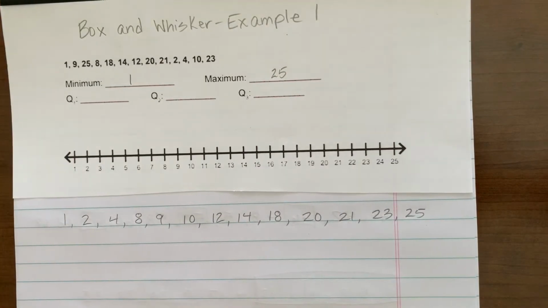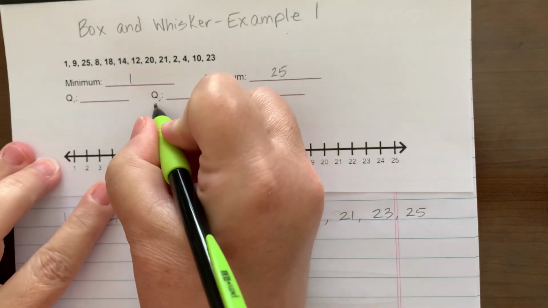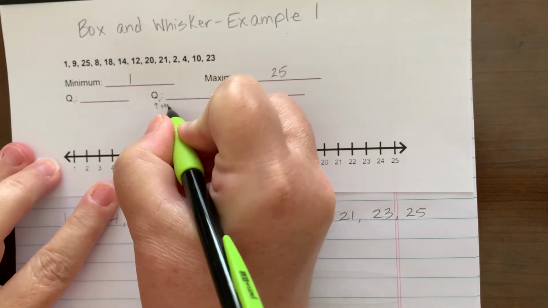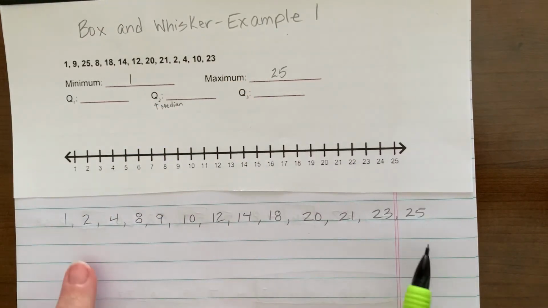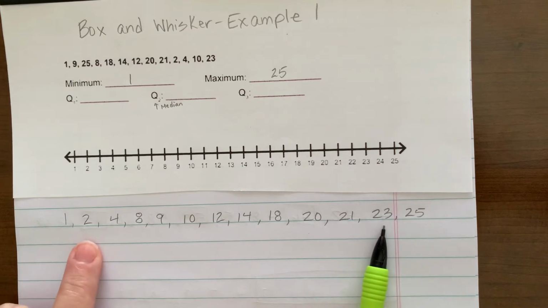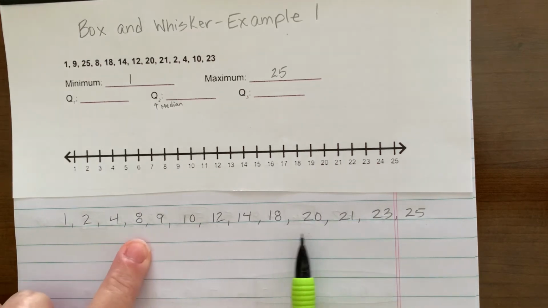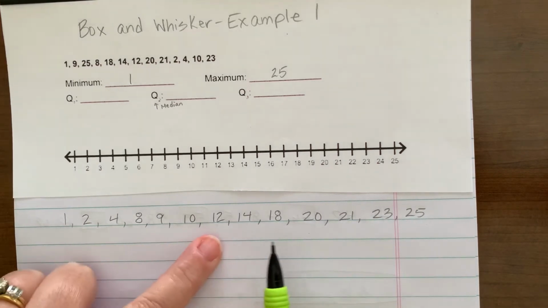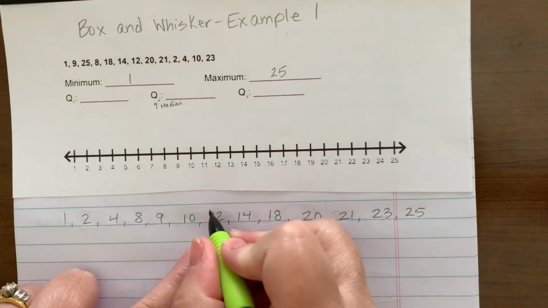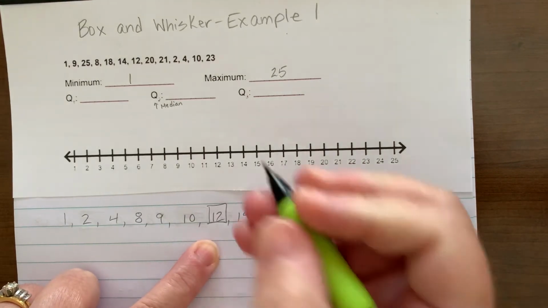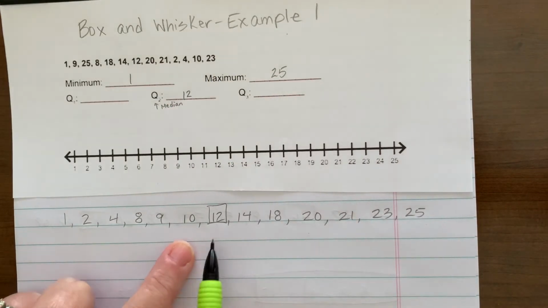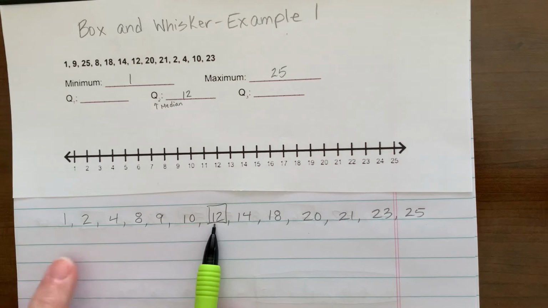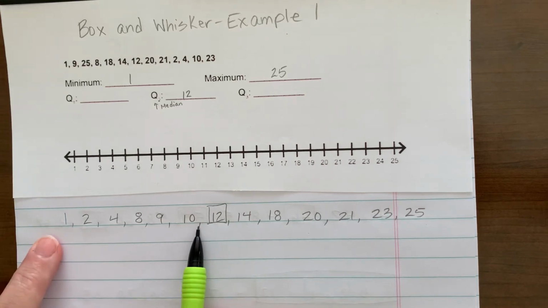And now I'm going to go ahead and I'm going to count. I'm going to start with my quartile 2. This guy right here is my median. I have to find that before I find the outer quartiles. So I'm going to start here and I'm going to count my way in and count my way in. And I end up with a median of 12. I always like to box it in too, just so I can see what it is I have to do with it.